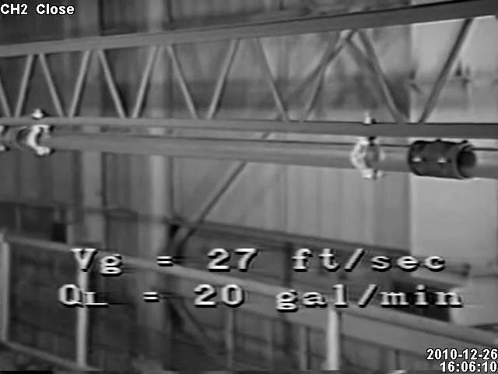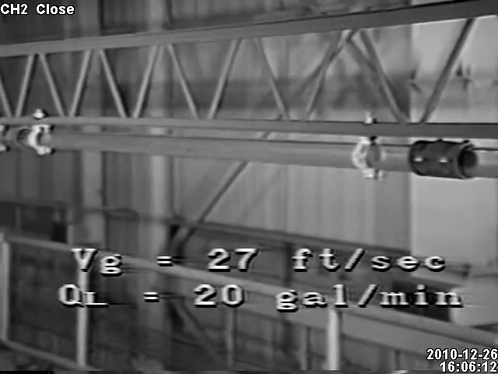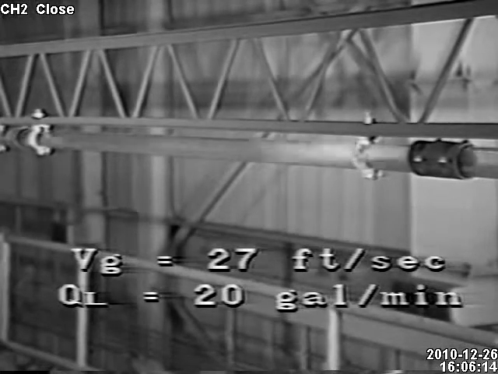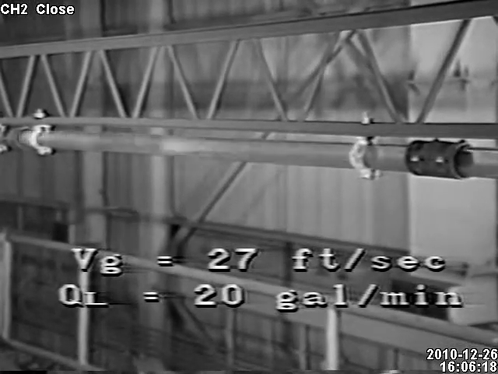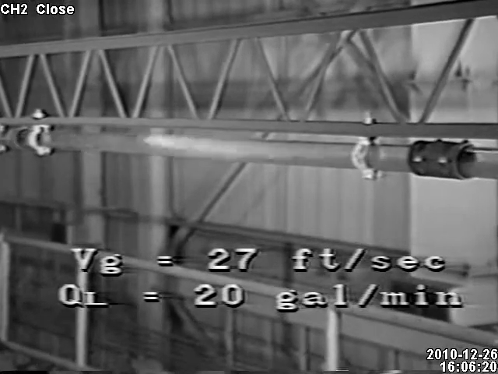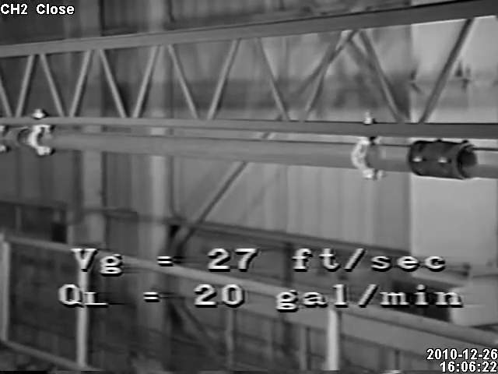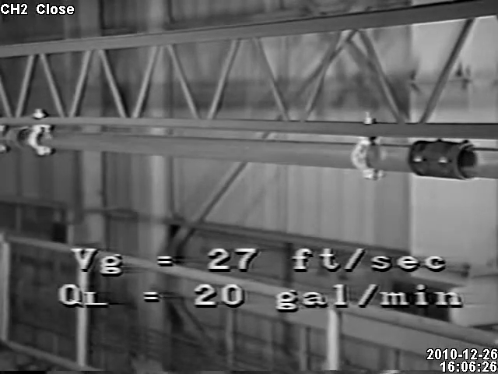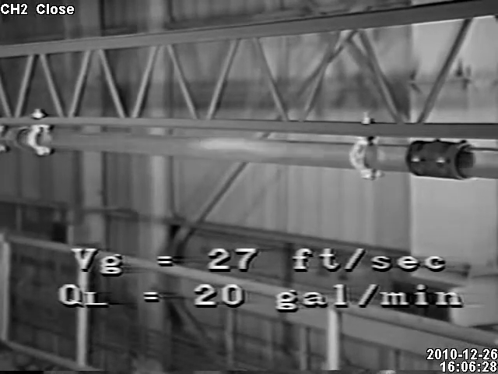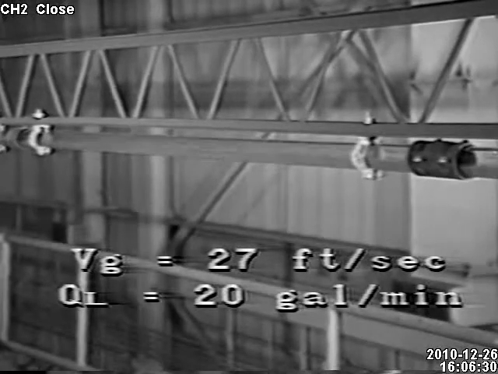As we raise the liquid rate, the slugs or plugs that you see here are formed. It's important to know the characteristics of this flow regime because we must design the receiving facilities to be able to separate these high-speed liquid sections from their gas counterparts.